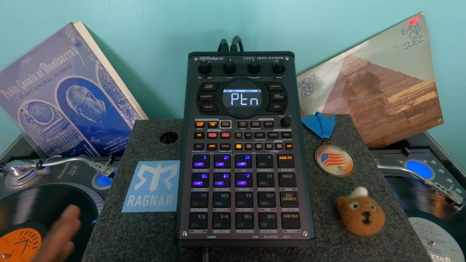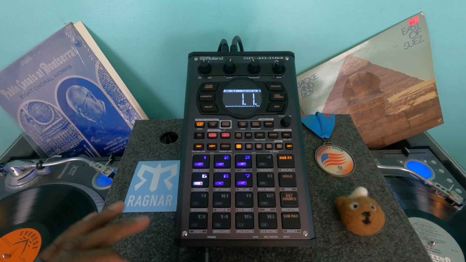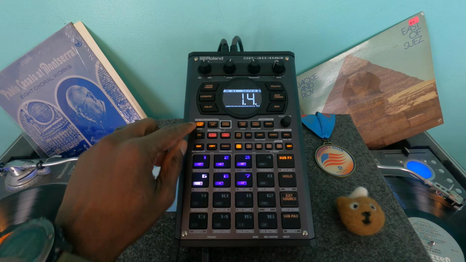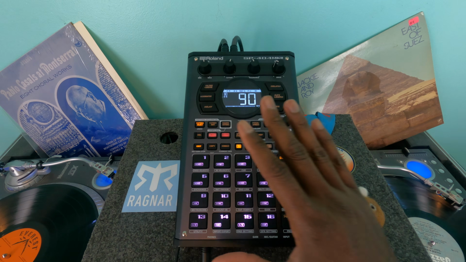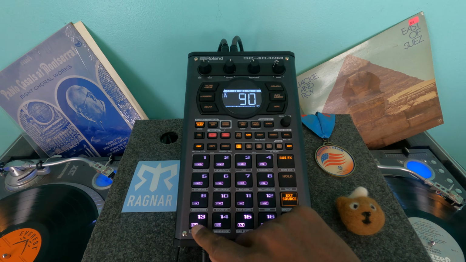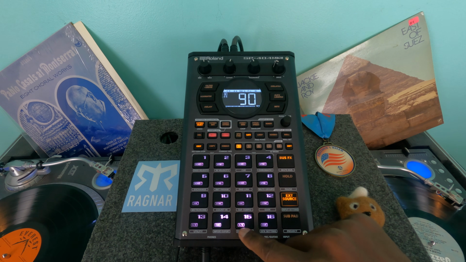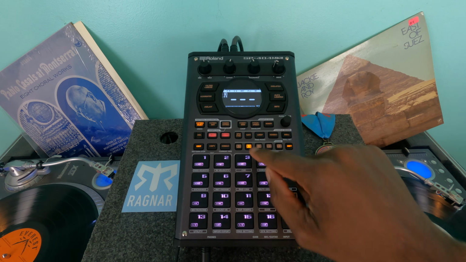Now we can play it, and now that we're in pad mute mode, when I hit pattern select, you'll see everything is white, but you can still see the different samples being played in real time.